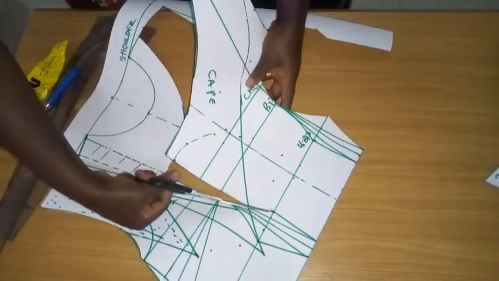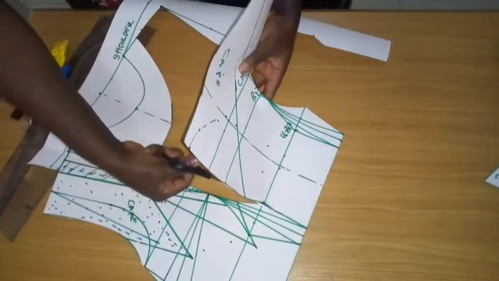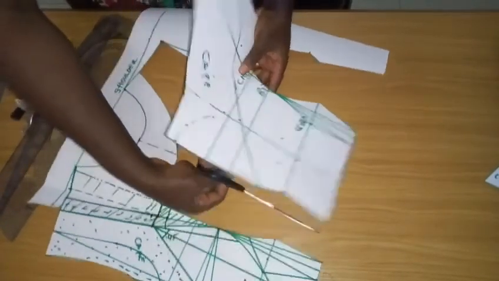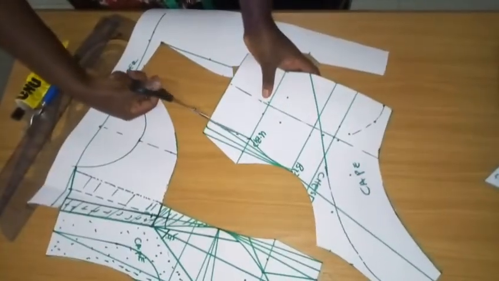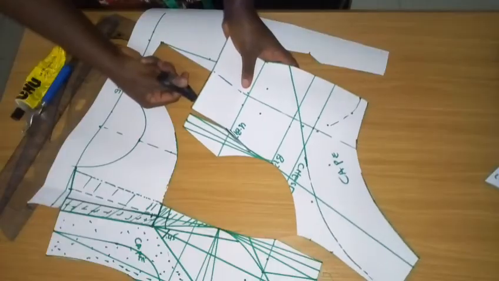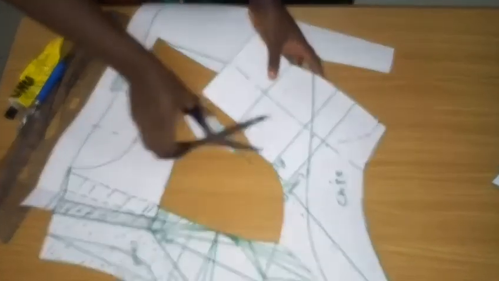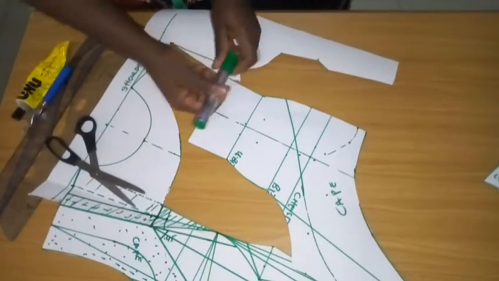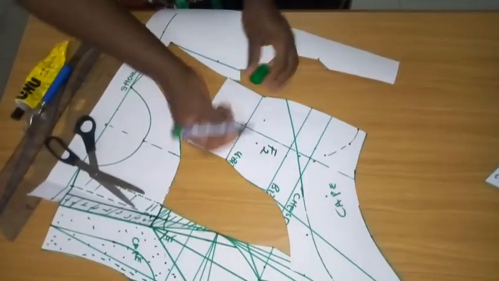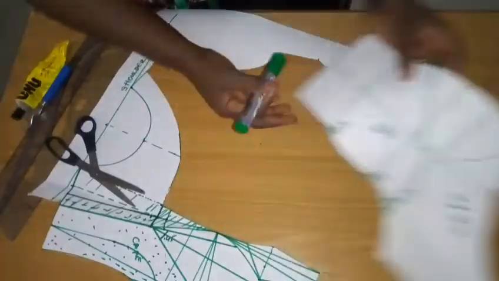So this dart is going off like this. Can you see that? So I'll also cut off what I have on this dart as well, as you can see, okay. This dart I don't need it. So I'll be naming the next pattern my F2. Can you see that? I'll set it aside.